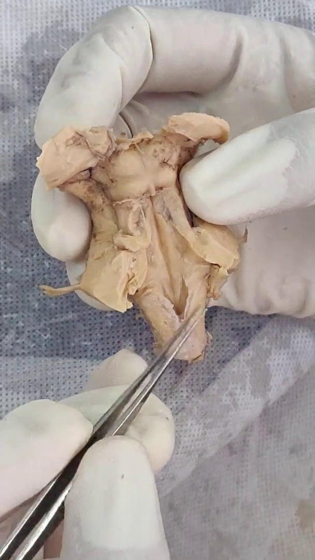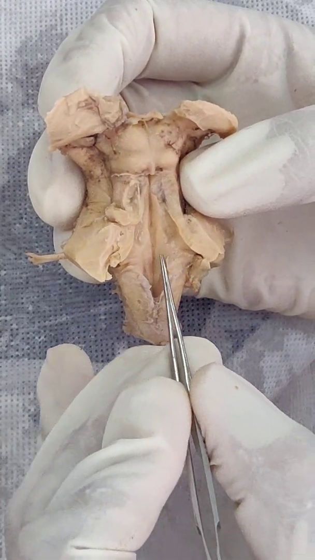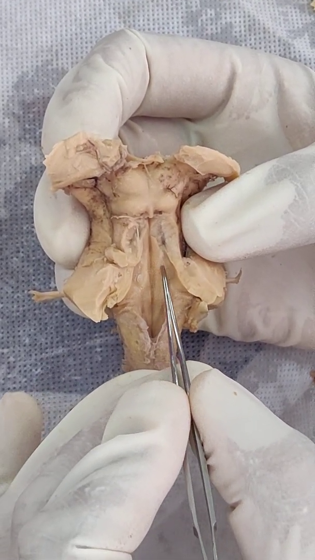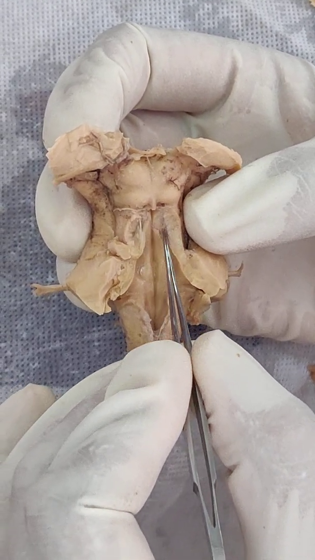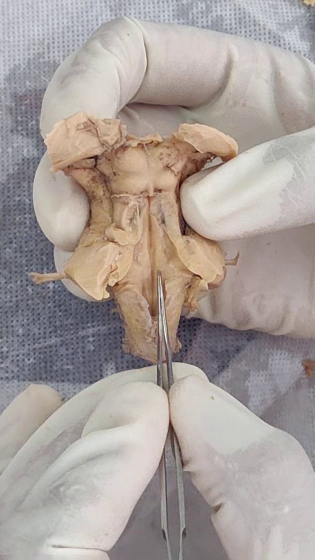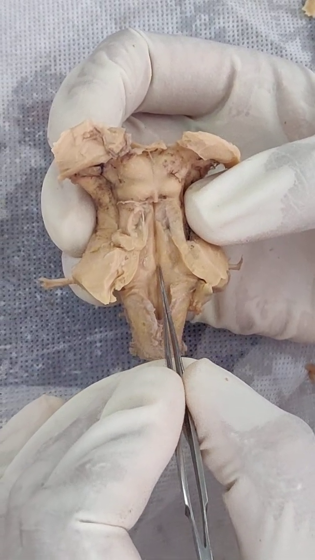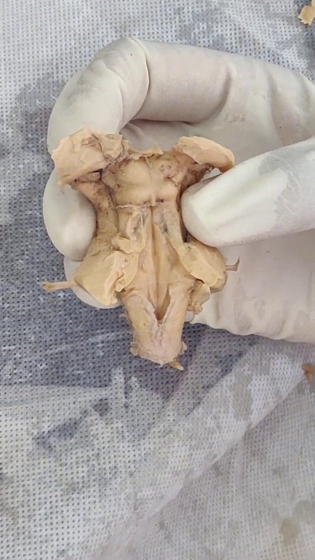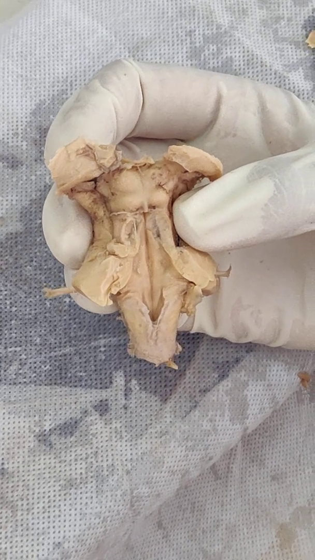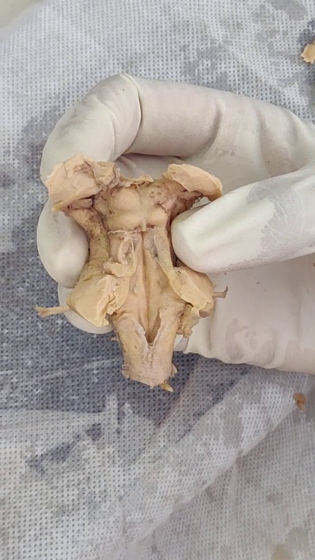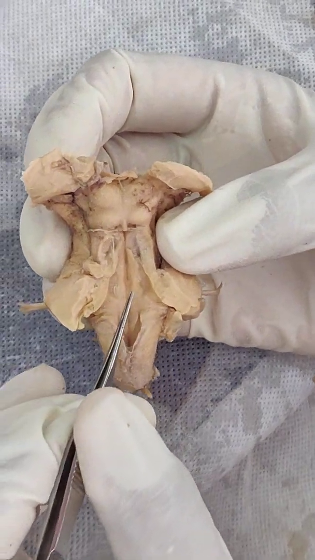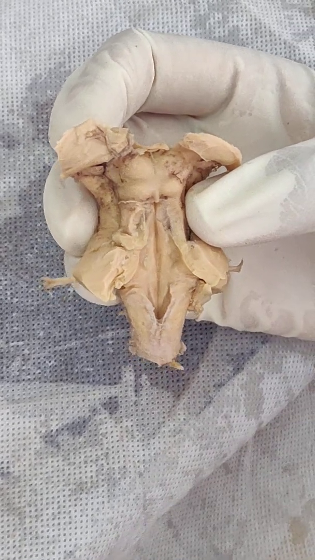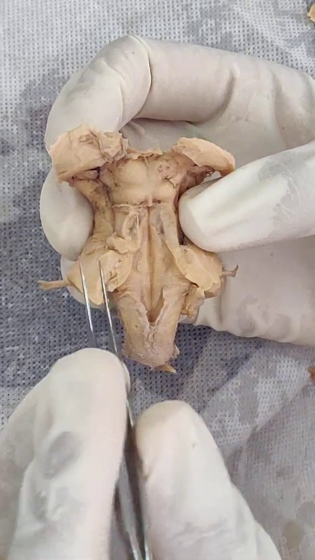Just above the stria medullaris, in the lower part of the medial eminence, there is an elevated area. It is called the facial colliculus. This facial colliculus is due to the facial nerve fibers winding around the abducent nucleus, and this is called the internal genu of the facial nerve.